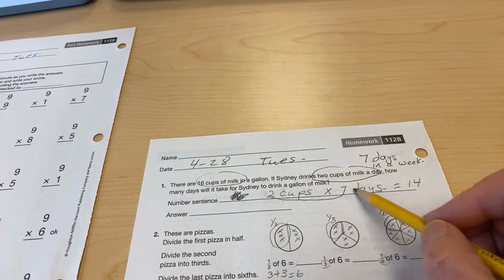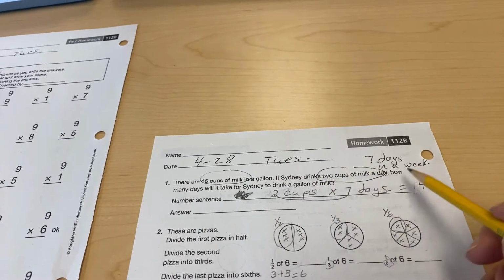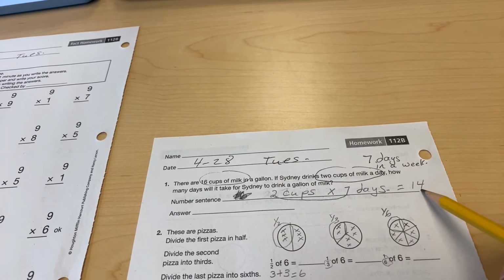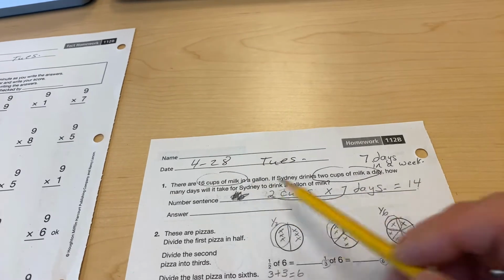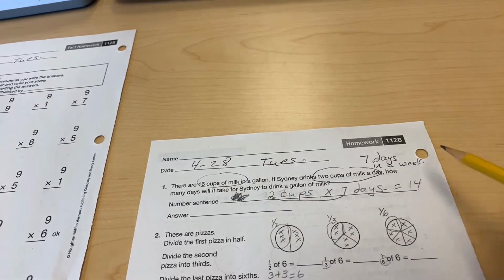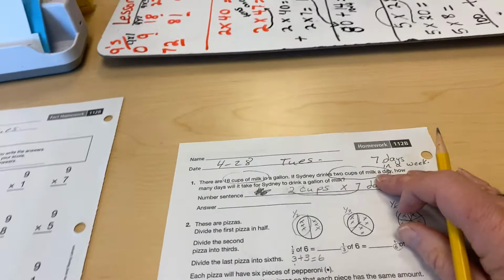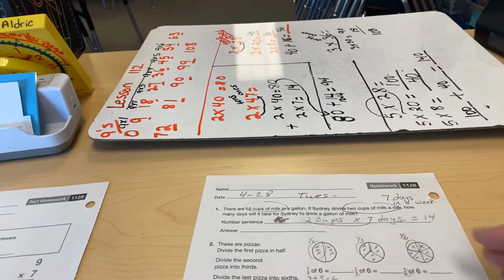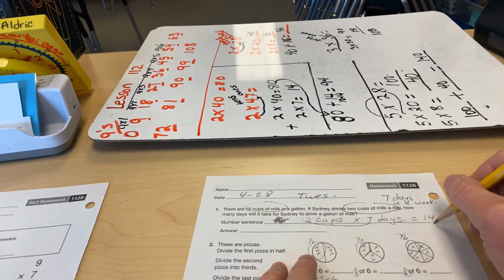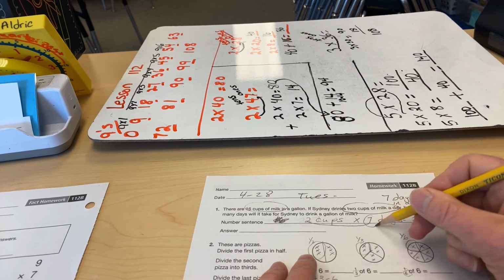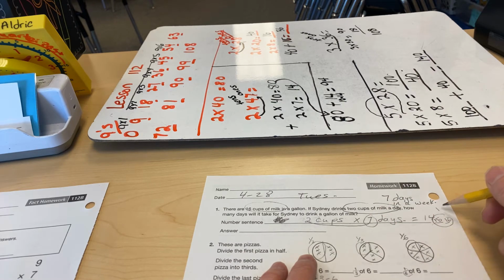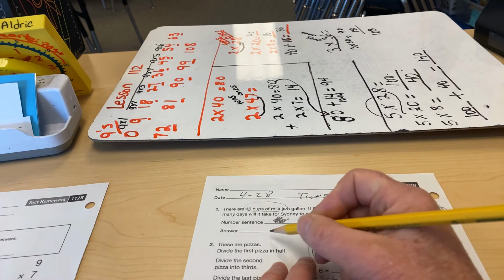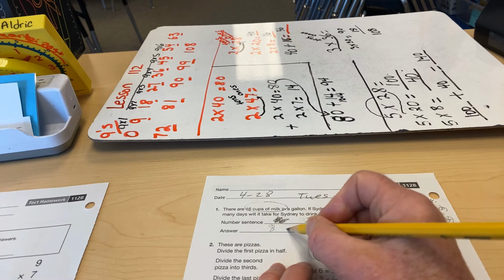So 2 times 7 is 14. So that's 7 days to drink 14 cups of milk. So we need 16. I'll just make a line here so you can get to 2 more days. So there's 15 and 16. That's 1 more day. So we have 7 days, and here's another day. That's 8 days. So you would write 8 days.